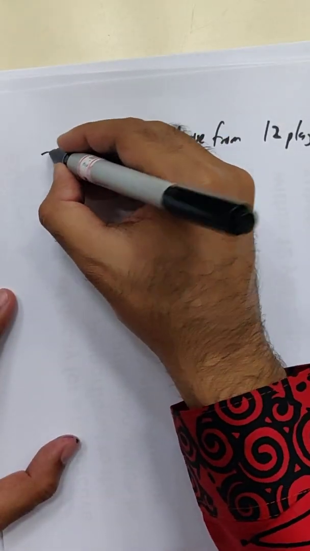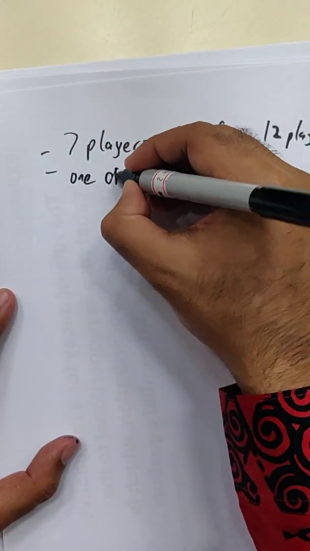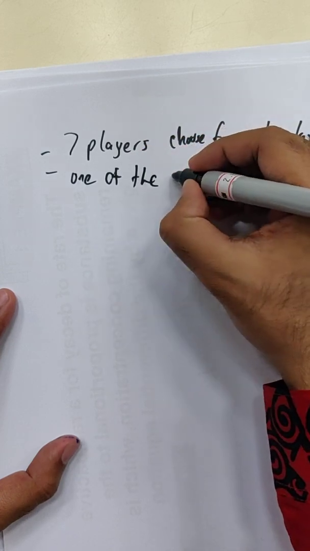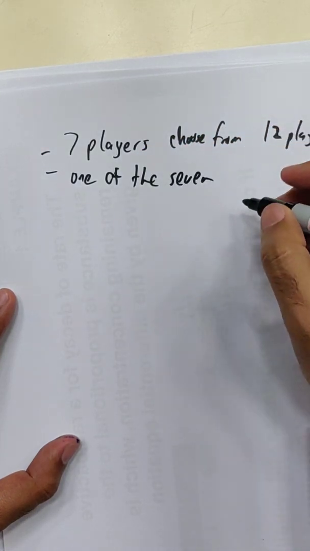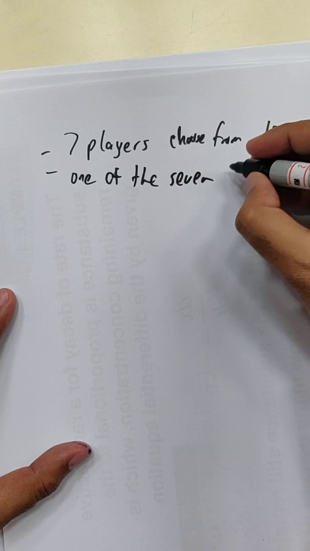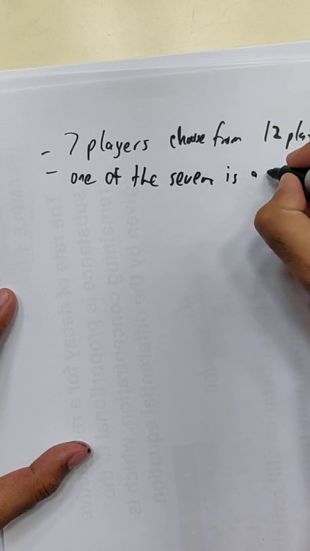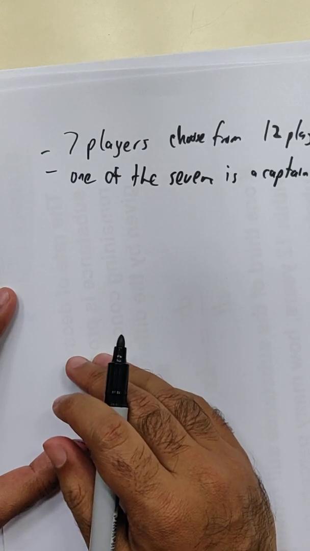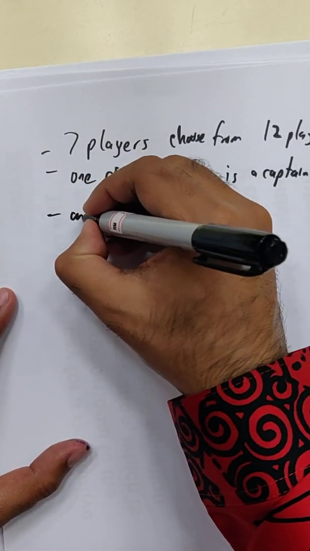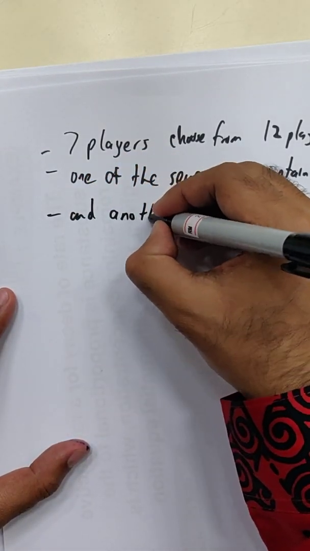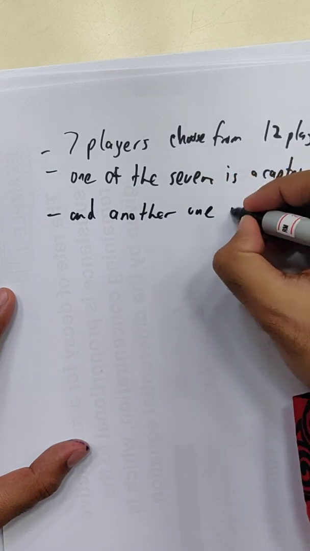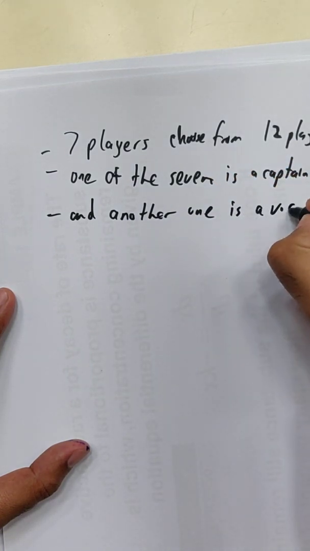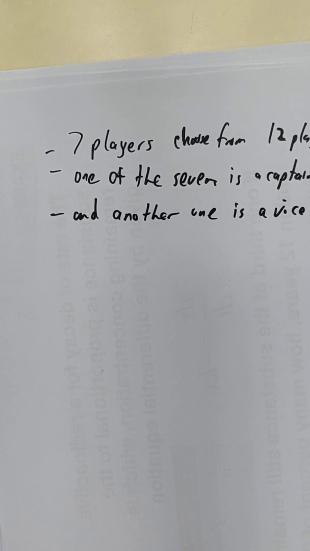You can say one of the 7 is a captain, and then it goes further, and another one is a vice. Okay, this you need to be a little bit careful.